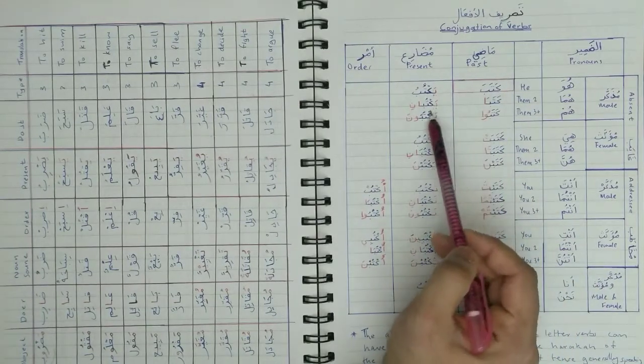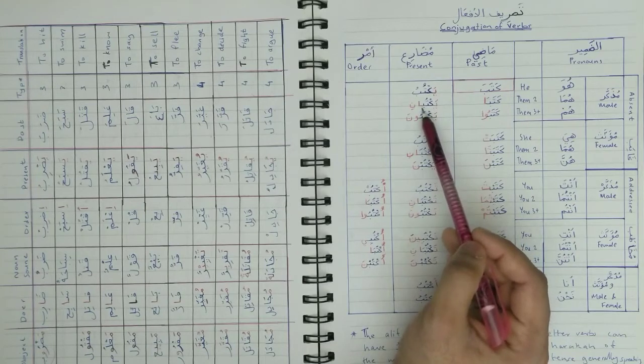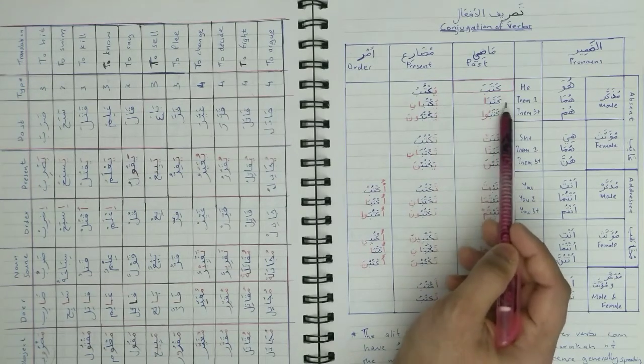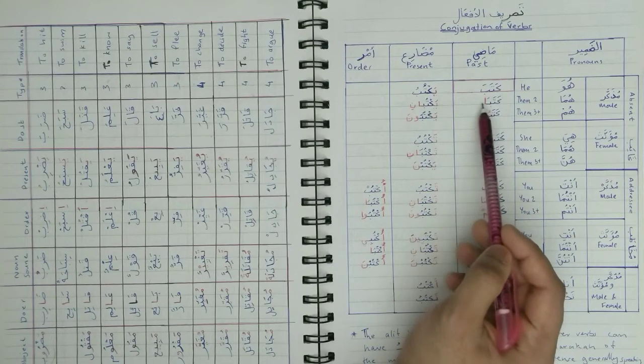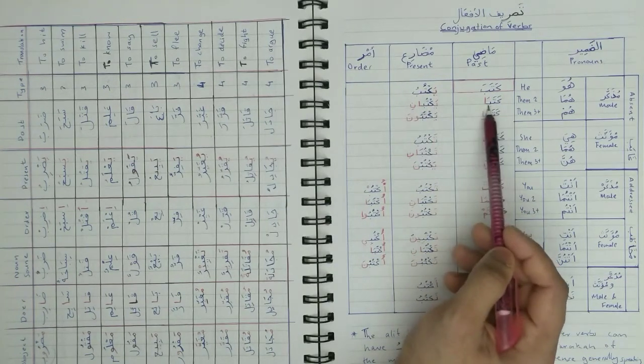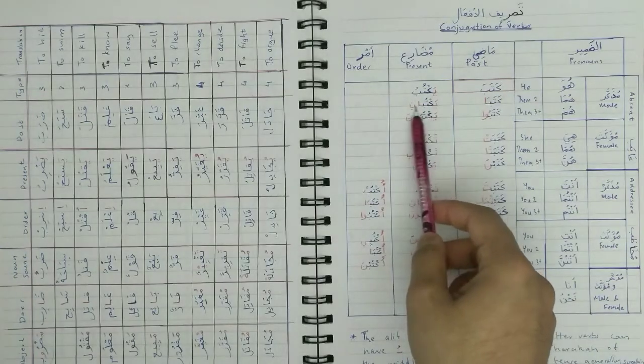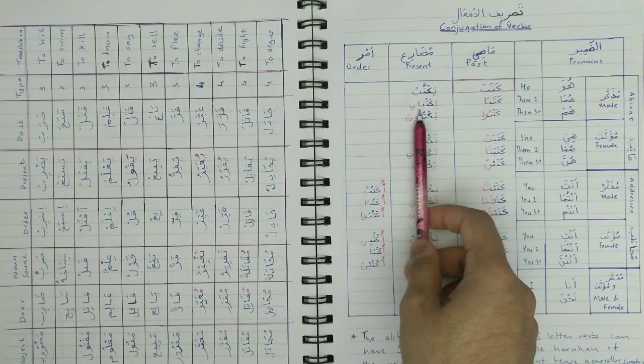And then if I wanted to make it present tense, all I do is add a ya at the front, and then a noon at the end of it. So yaktubani. From kataba, it became yaktubani, which means the two of them are writing.